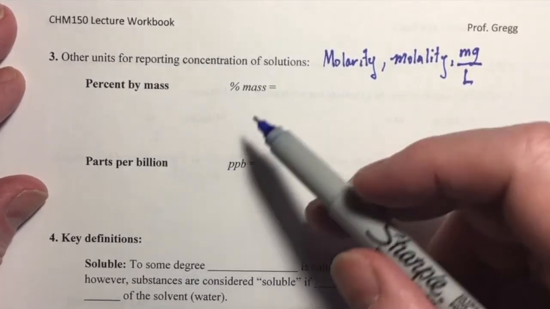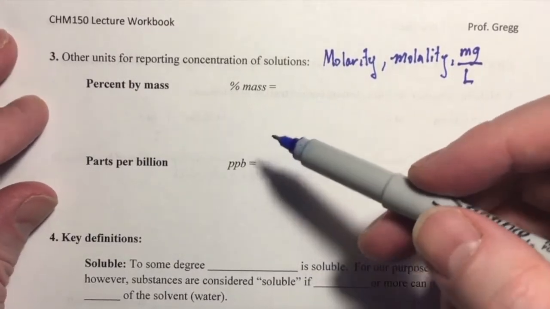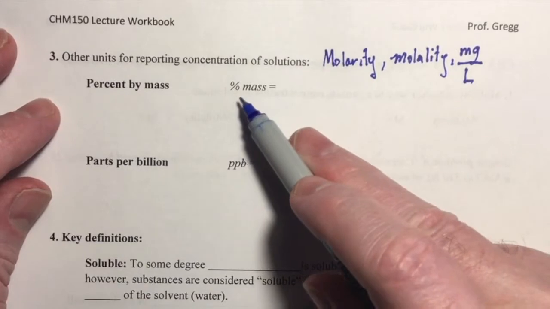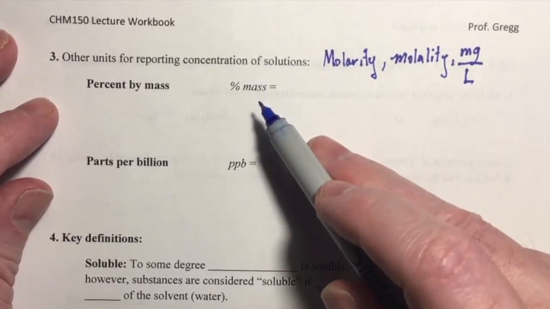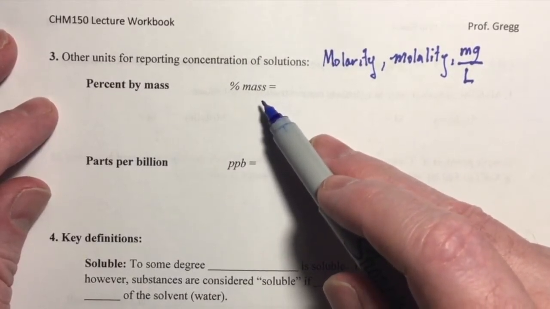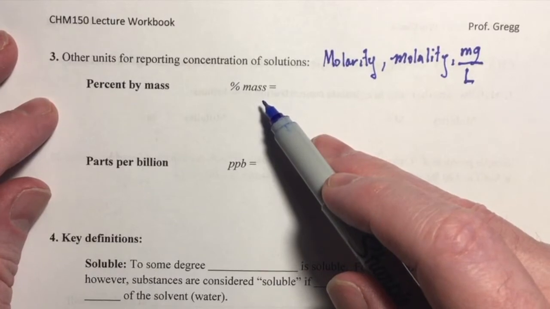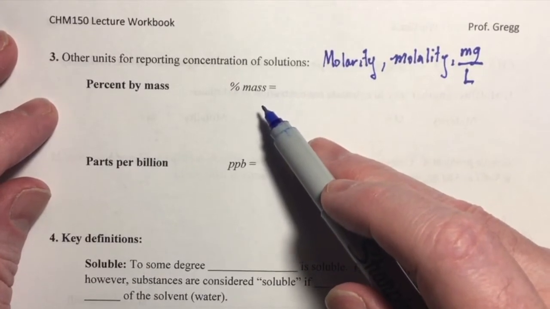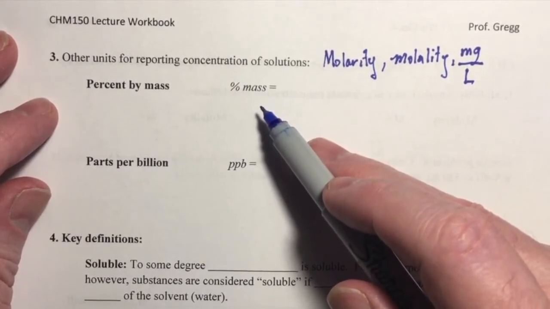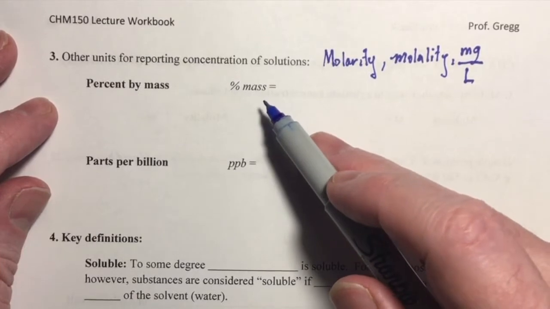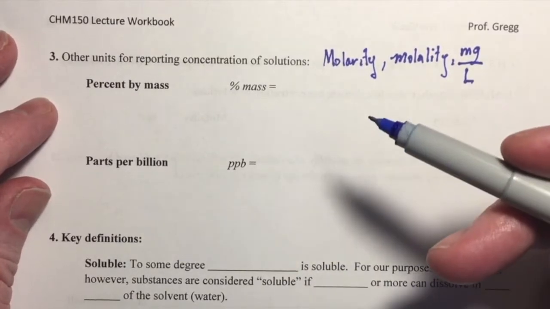And I want to make sure that we are familiar with a couple of others here. One is the percent by mass. Now the percent mass, or mass percent, is one that we've seen before when we were working with chemical formulas. And you were asked to calculate the mass percent of, for example, some element in that formula. For example, what was the mass percent of calcium in calcium phosphate? And you can use that same method to report the concentration of a solution.